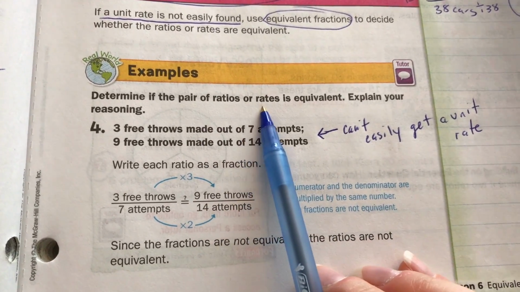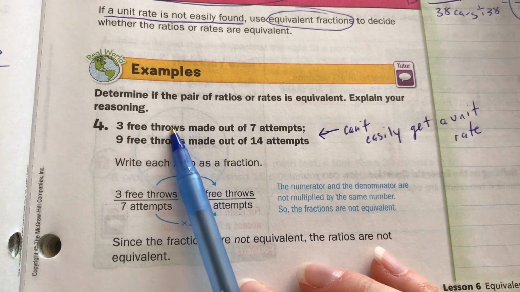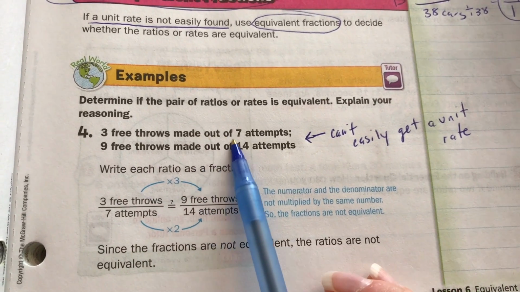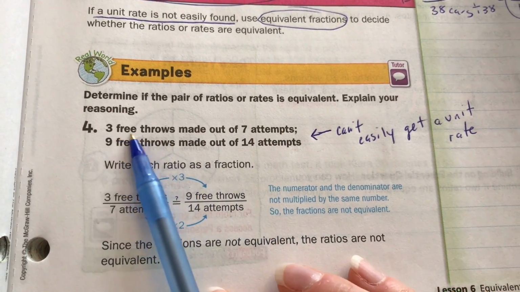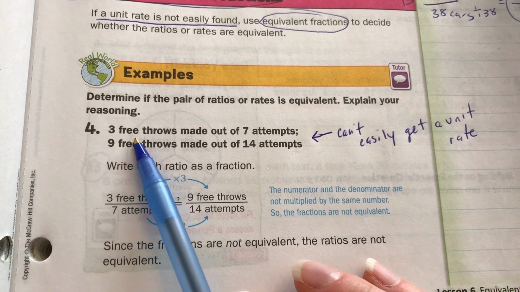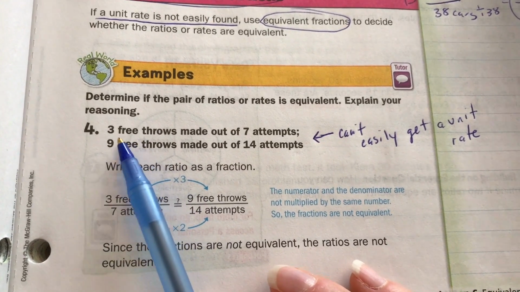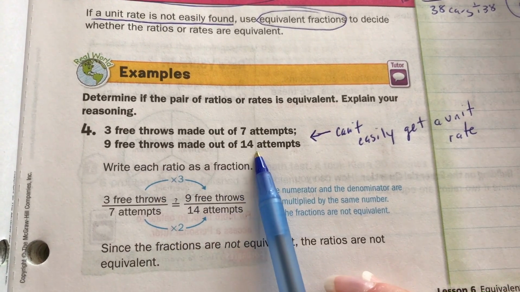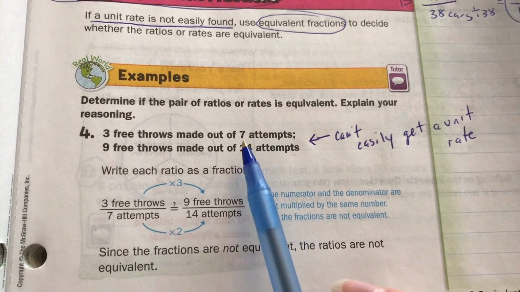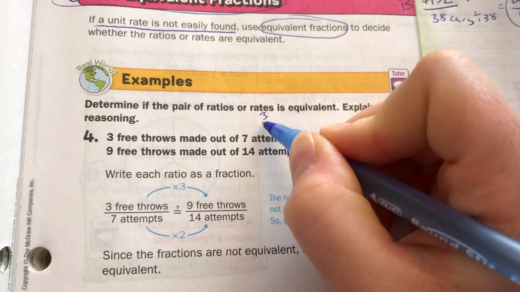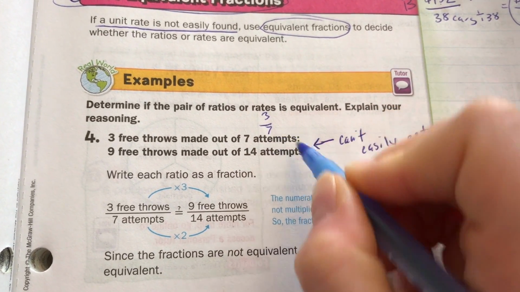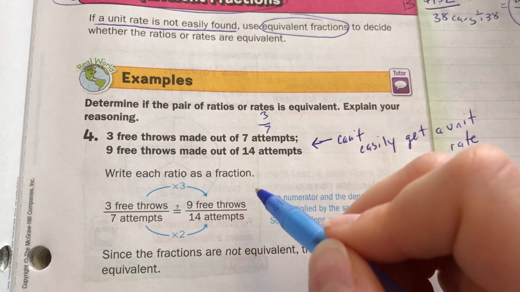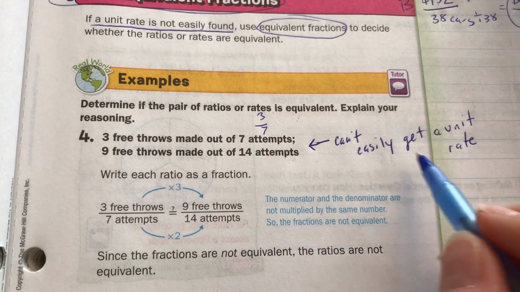Determine if the pair of ratios or rates is equivalent and explain your reasoning. 3 free throws made out of 7 attempts. By the way, that's a tongue twister. Try saying that. 3 free throws. Tricky. Okay, 3 free throws made out of 7 attempts. 9 free throws made out of 14 attempts. If you set this up right here, 3 free throws and 7 attempts. You can't divide numerator and denominator by 3 and get a unit rate. You can't easily get a unit rate for that.